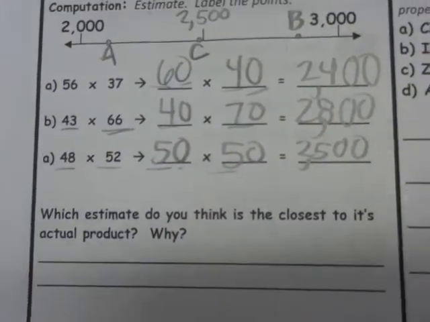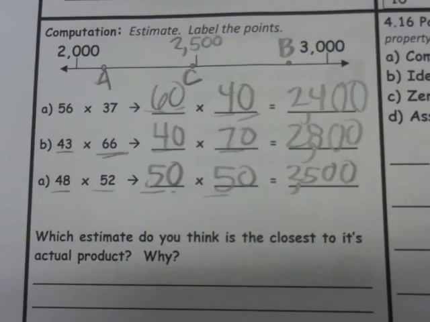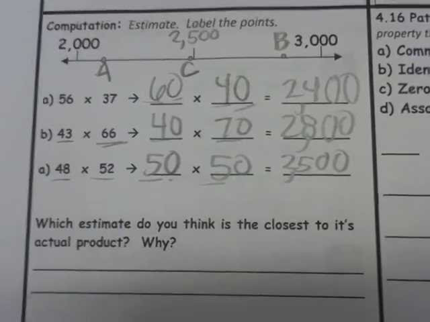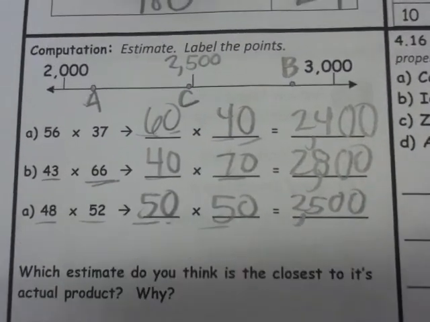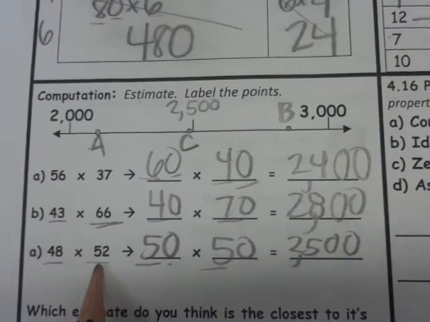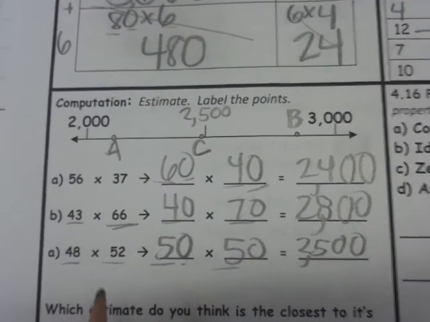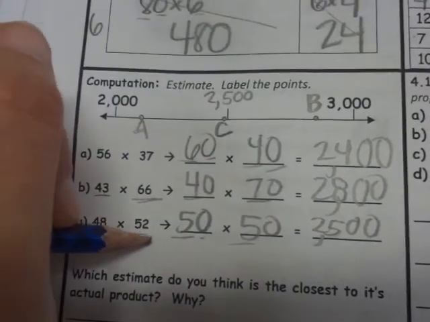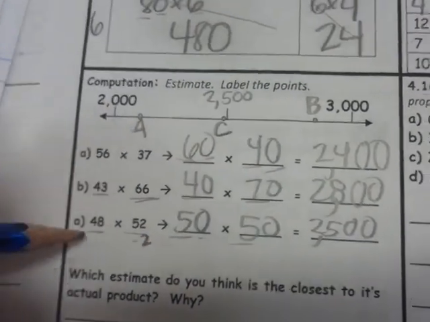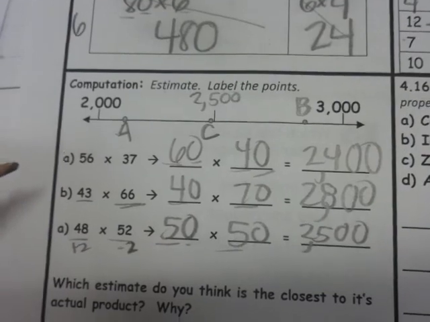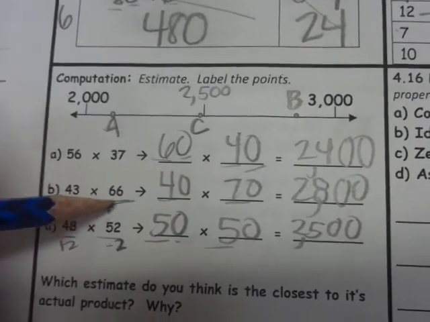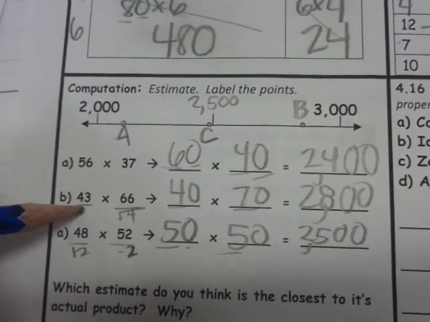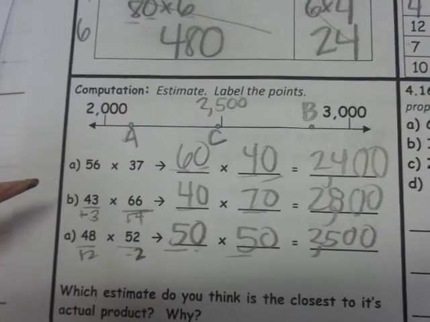The question says, which estimate do you think is the closest to its actual product and why? So it's just asking you which of these numbers didn't have to move very much to get to its estimation. This one had to move 2, and this one had to move 2. So that's pretty close. This one had to move 4, and this one had to move 3.